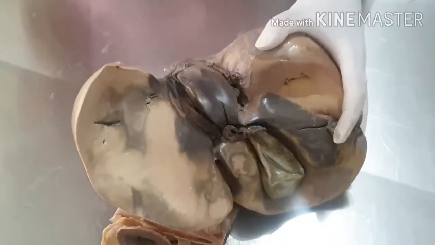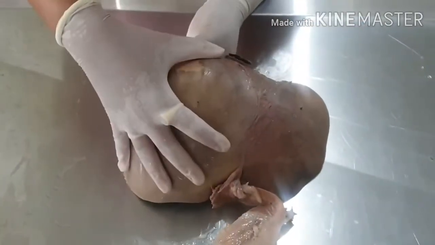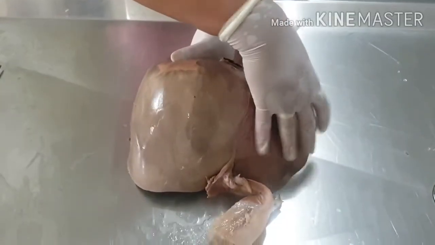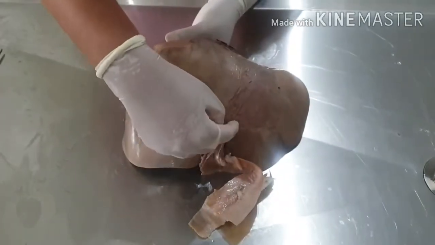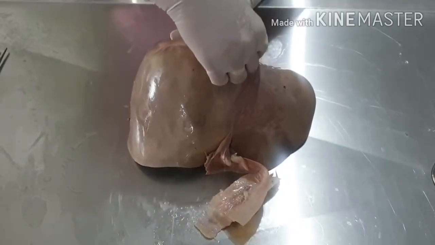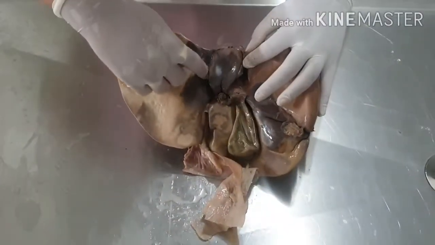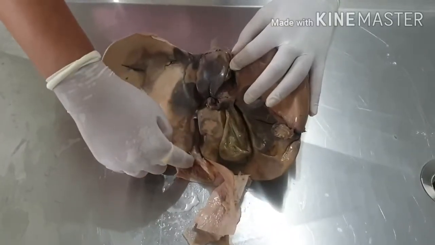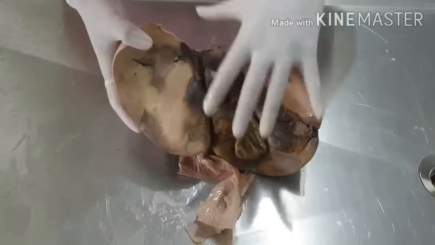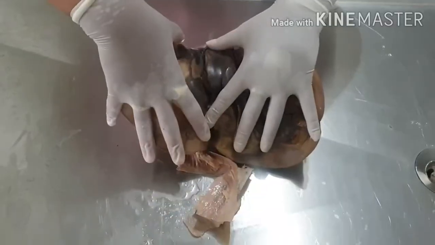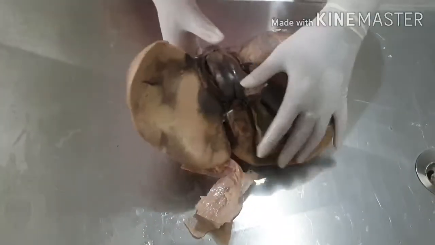So now again we repeat that the liver is divided into a right lobe and a left lobe along the attachment of the falciform ligament on the anterior and the superior surface, and along the fissure for ligamentum venosum and the fissure for ligamentum teres on the visceral surface. So this is the right lobe and this is the left lobe of the liver.